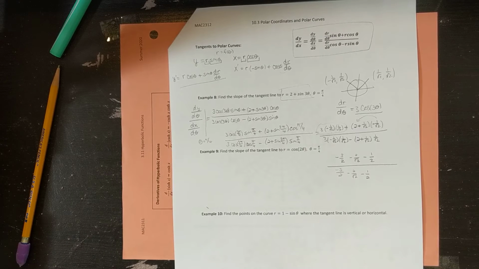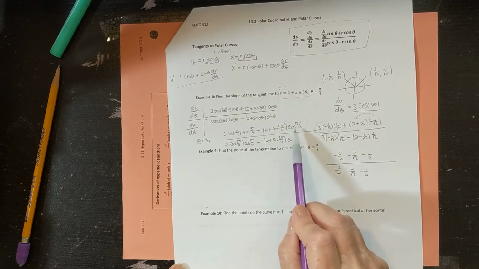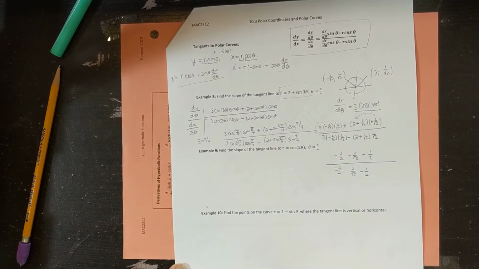Okay, I see my mistake here. What happened was I missed a negative right here. Here's the mistake: the cosine of pi over 4 is positive, and I put that as negative. So let me fix that.